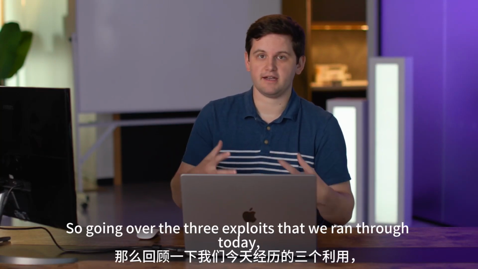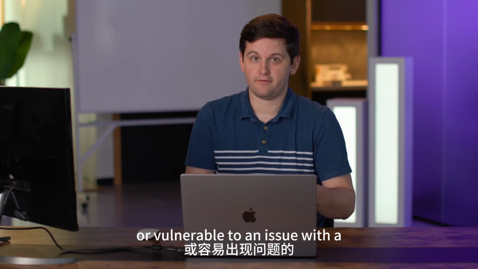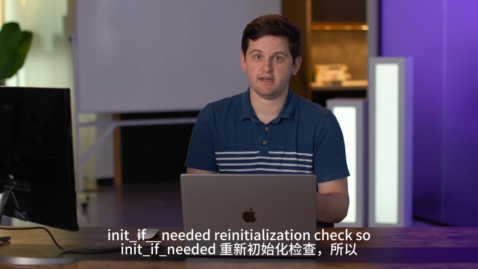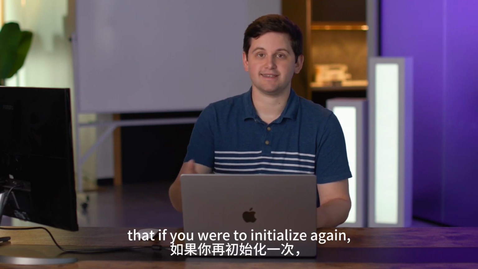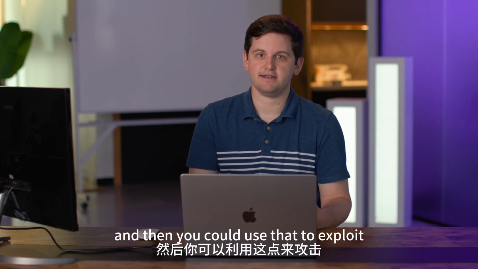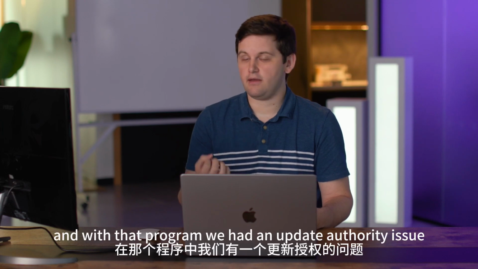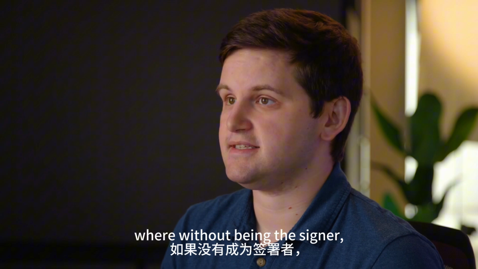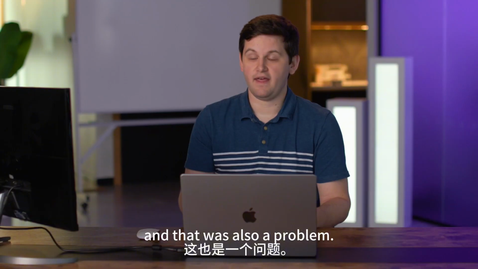So going over the 3 exploits that we ran through today, the first program was vulnerable to an issue with an init_if_needed reinitialization check, so that if you were to initialize again, it would re-update all the authority variables, and then you could use that to exploit and withdraw. We fixed that in the second program. With that program, we had an update authority issue where without being the signer, you could update the authority with the update authority instruction. And that was also a problem.